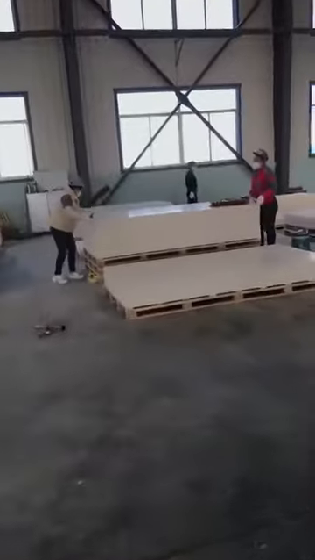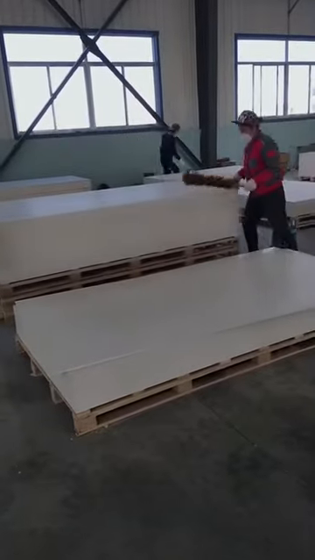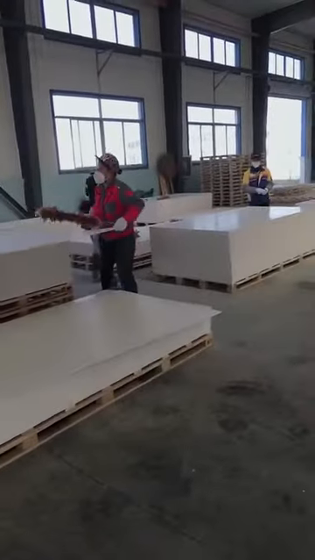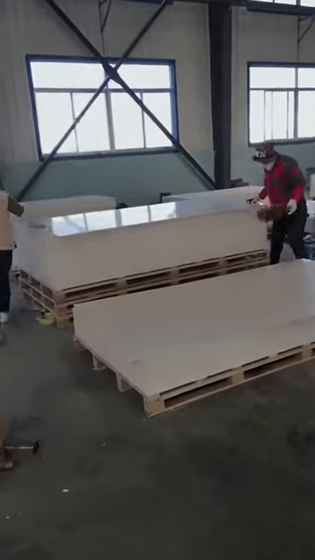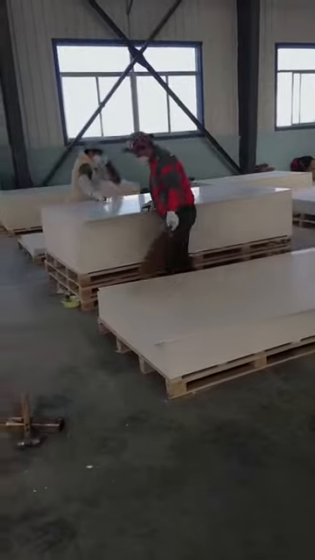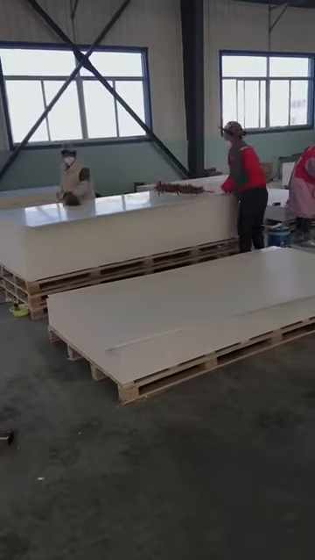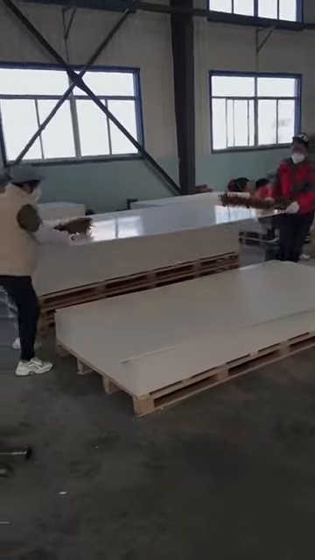Our workers, you can see, are mostly ladies. They are checking the boards, sheet by sheet. They check the surface, the back side, and around the board. If there are any holes or defects, they will pick out the board, and it will not be exported to our customers.